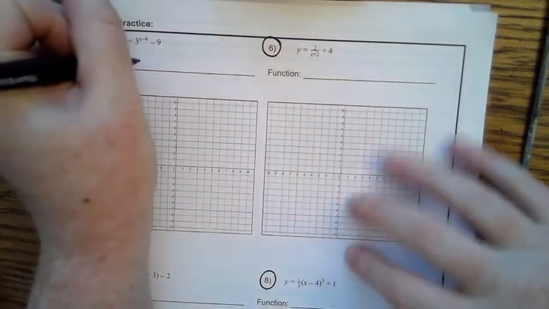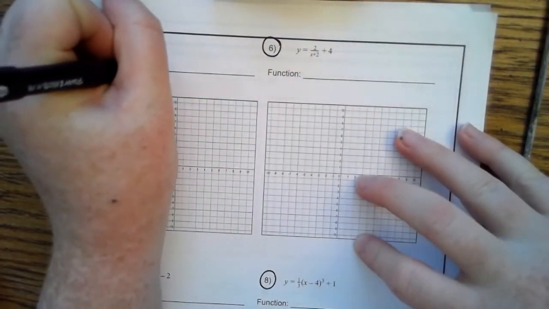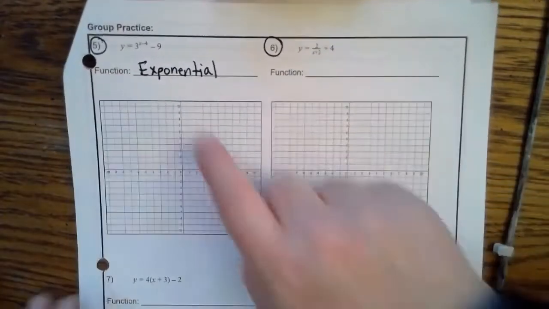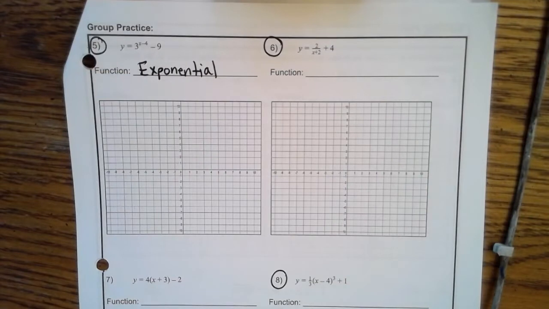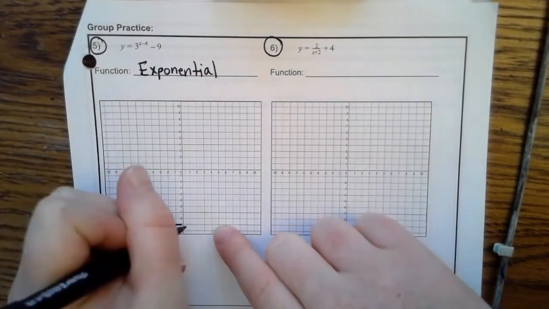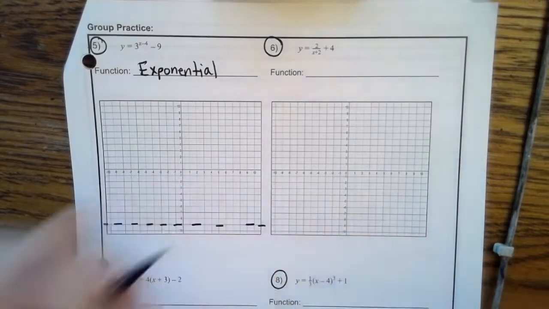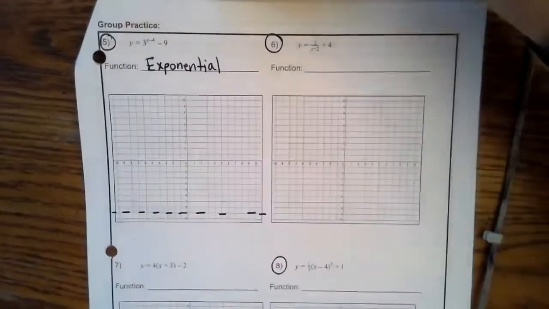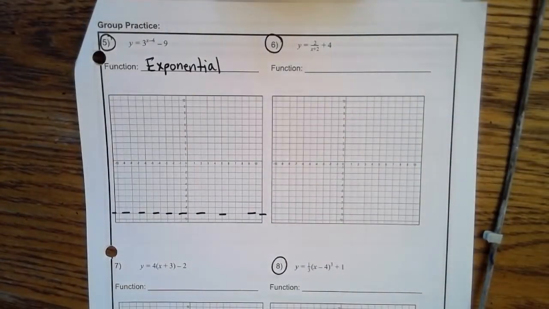So I'm going to make a table. I know it's exponential. I always like to start by drawing my asymptote first. So that's at -9. This is where my equation is going to get flat. And here's what the table is going to look like. I'll just do it on a separate sheet of paper next to it so I have room.